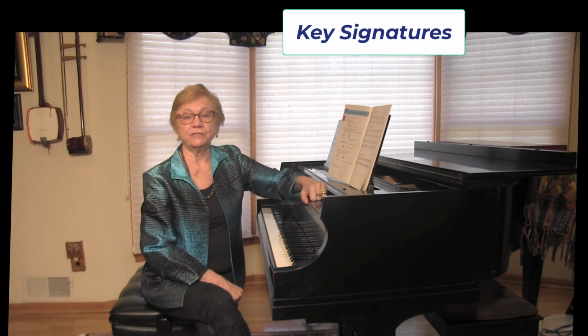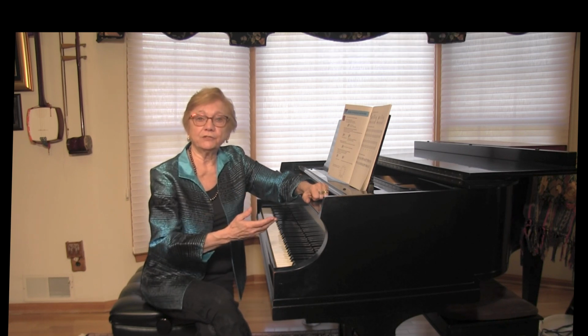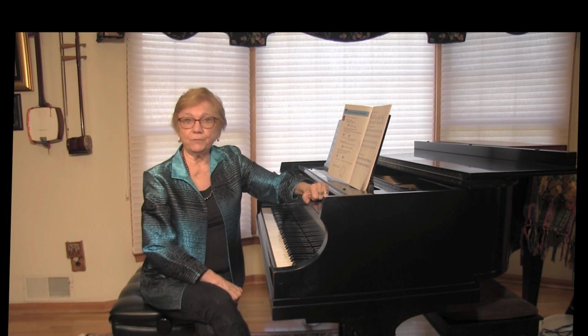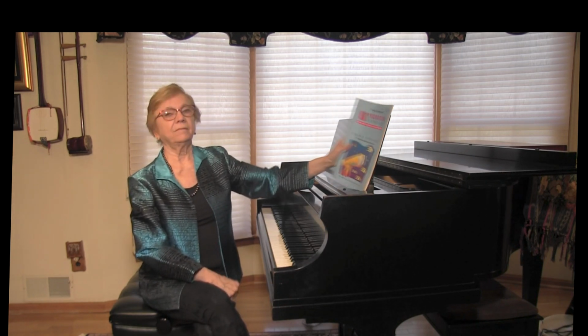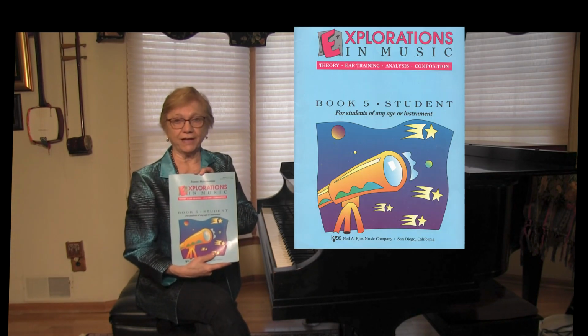And I would like to talk today about key signatures, how to identify them and write them, major key signatures, minor key signatures, and their relationship. It might be a new approach that you might try, stemming from my theory curriculum, Explorations in Music. This is from book 5.